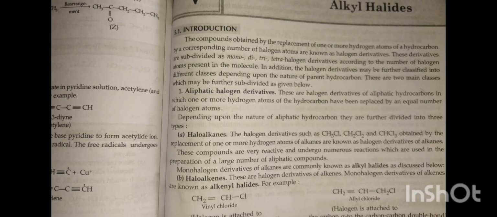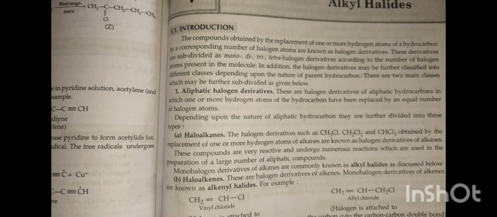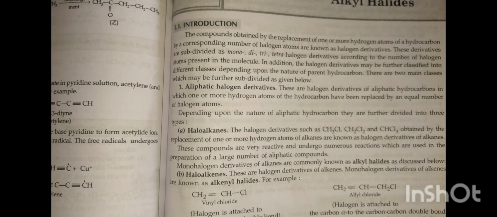There are two main classes, which may be further subdivided, given below. First is aliphatic halogen derivatives. Depending upon the nature of aliphatic hydrocarbon, they are further divided into three types. First is haloalkanes, second is haloalkenes, and third is haloalkynes.